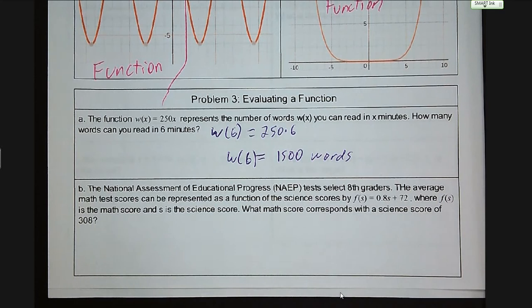All right. Letter B, the National Assessment for Educational Progress, the NAEP test.